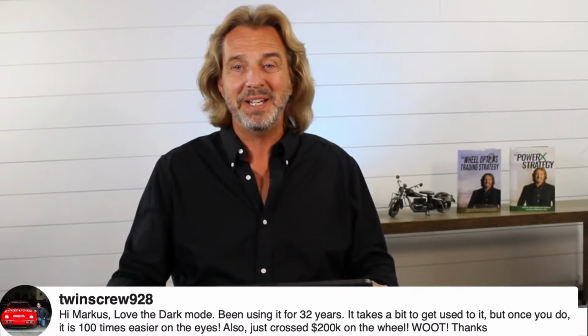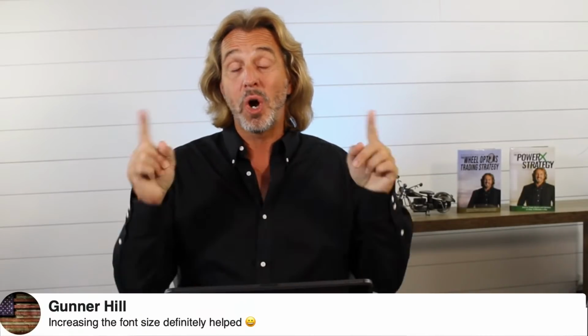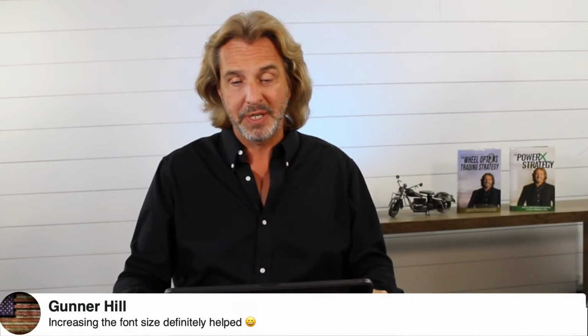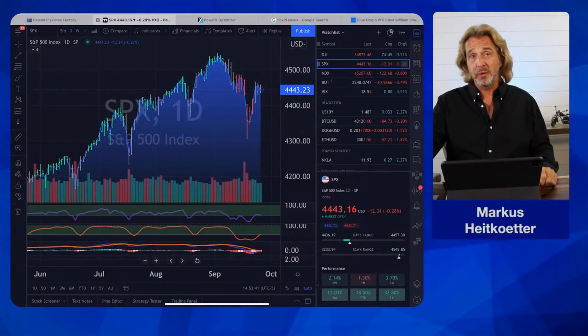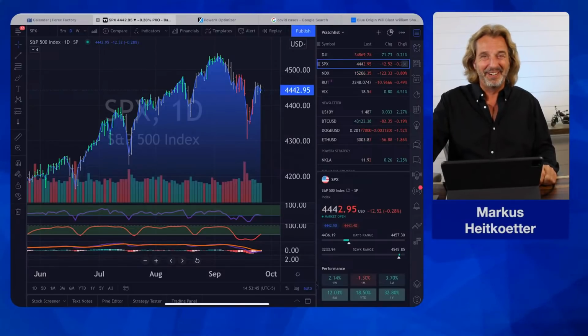Okay, fantastic. And yeah, Gunnar says increasing the font size definitely helps. On Tradingview, we can do this, and I'm kind of glad that I found this. For the longest time, I didn't do it, and I was kind of squinting. But now I know how to do this, and we have it larger.